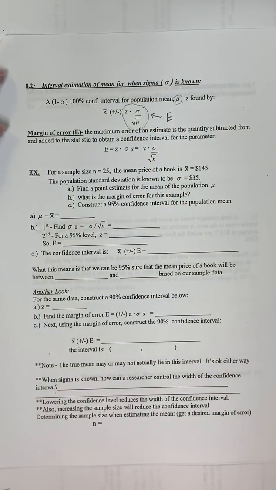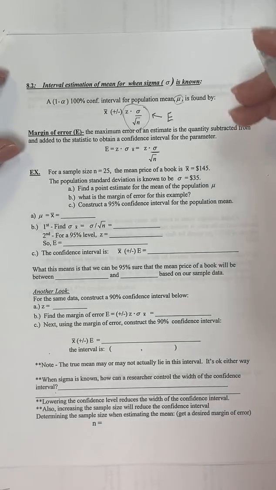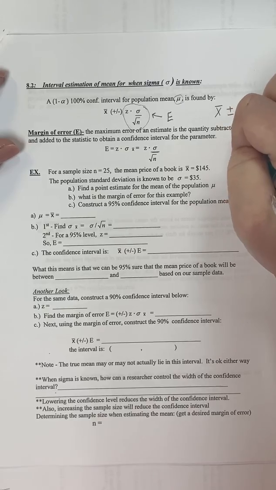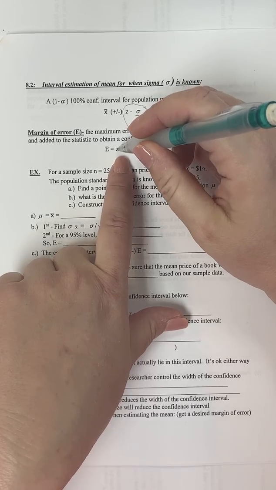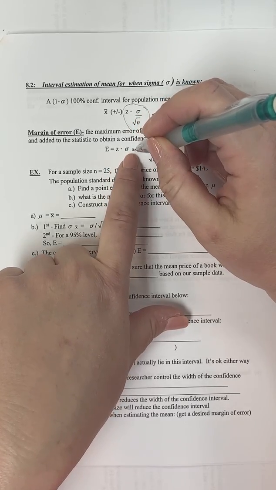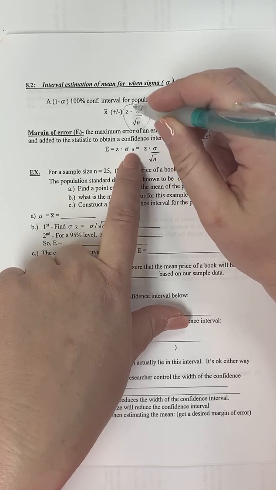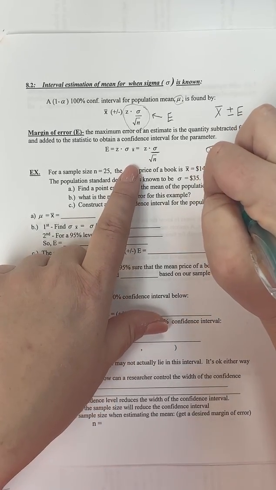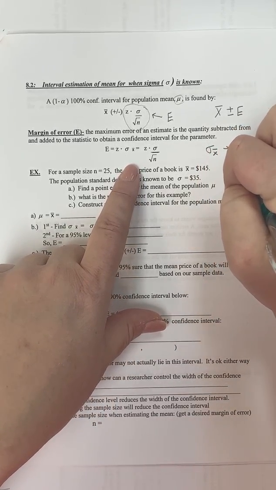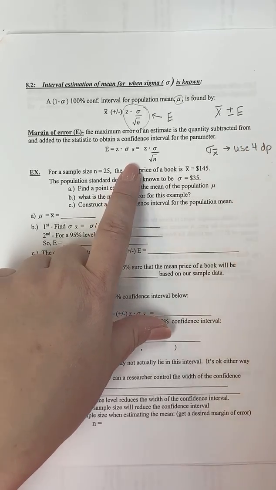Okay? So just like what we've been doing, but this is your formula for E. With each case, your formula for E is a little different. This is what we're dealing with when sigma's known, and sure enough, there's sigma right there. So just a plain old X bar plus or minus E, but in this case, here's your margin of error. E is going to be Z times sigma X bar, which we already said was sigma over the square root of n. Now, when you are finding sigma X bar, you want to use 4 decimal places.